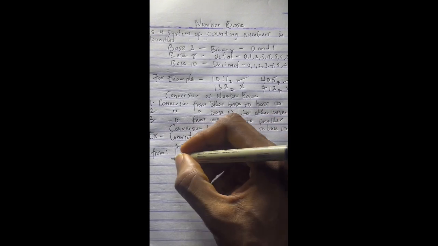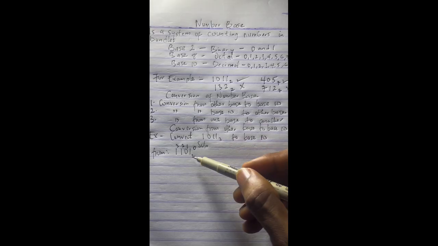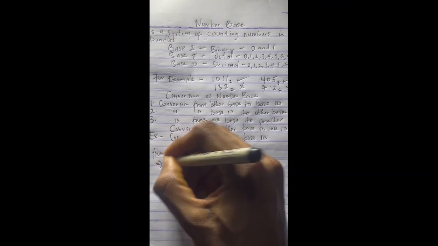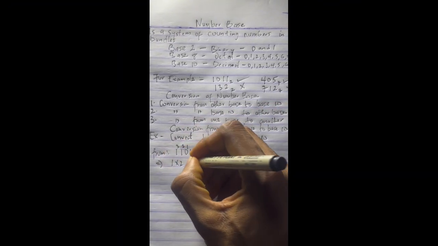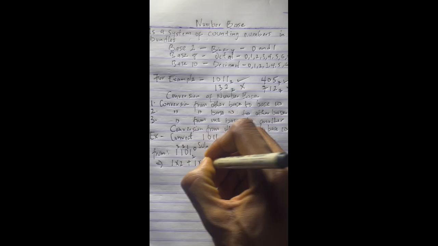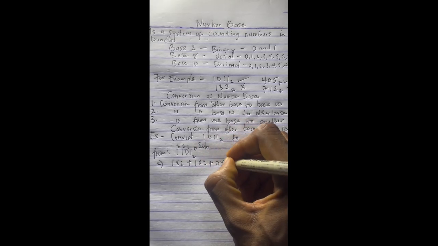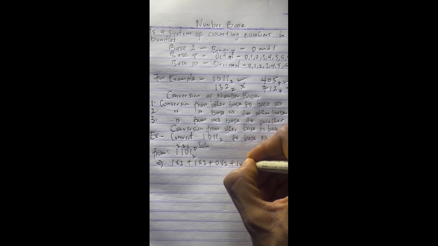The next thing is each of the digits is multiplied with the base, plus the next digit multiplied with the base. So we have 1 times 2, plus 1 times 2, plus 0 times 2, plus 1 times 2. Are you there? Good.